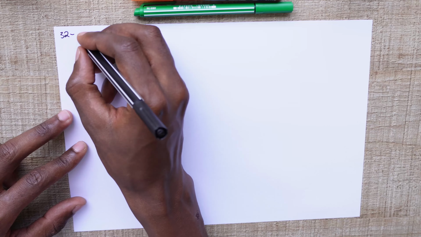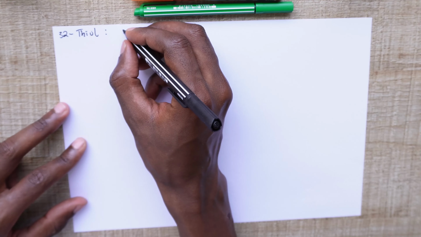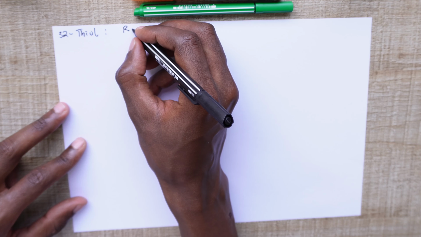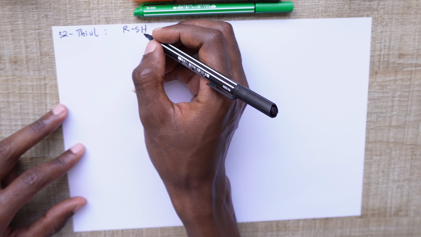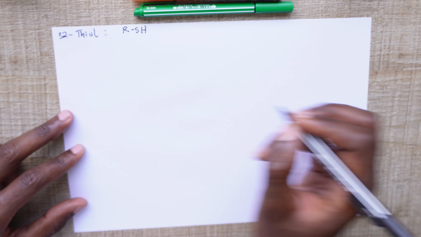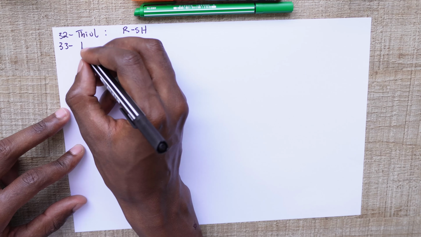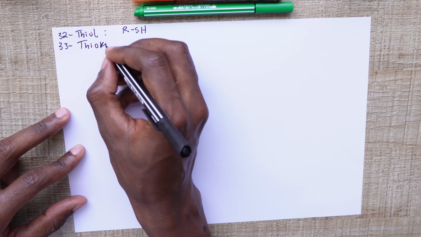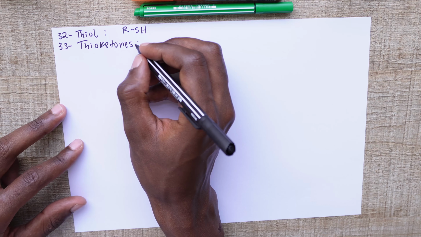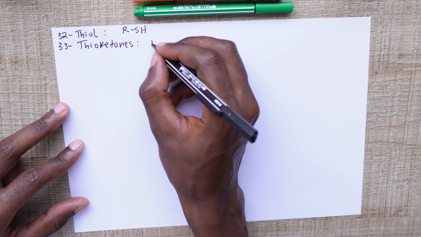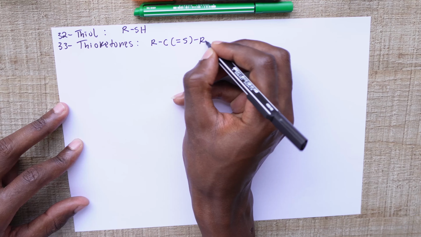You have the thiols, which have as functional group RSH. Looks like I wrote this twice. Anyway, it's to your advantage. Then you have the thioketones, which have as functional group RC, S R prime.